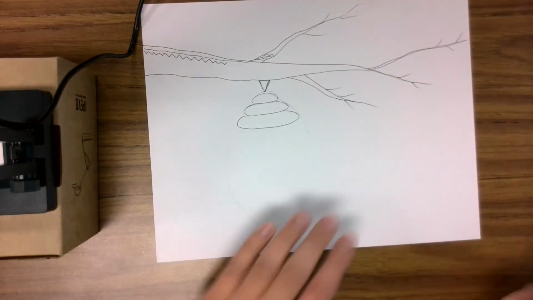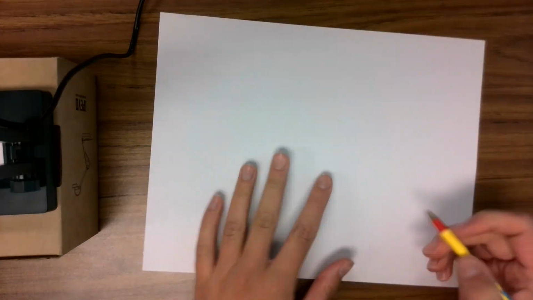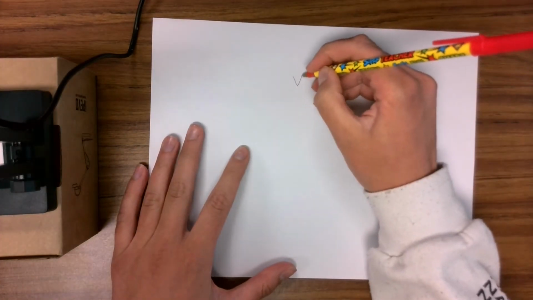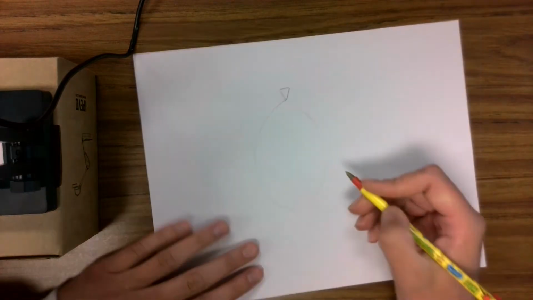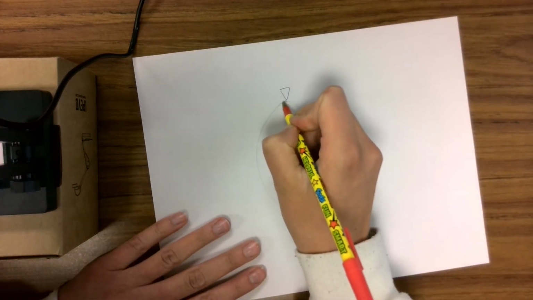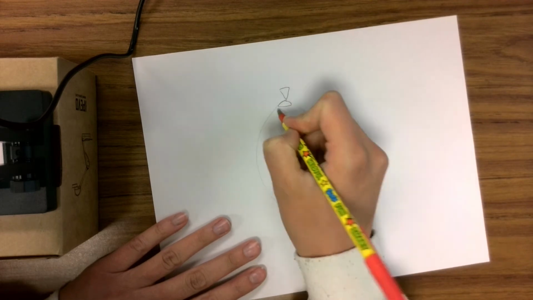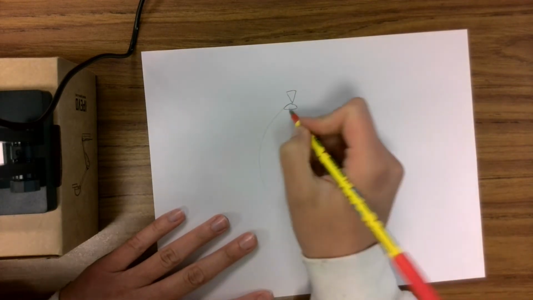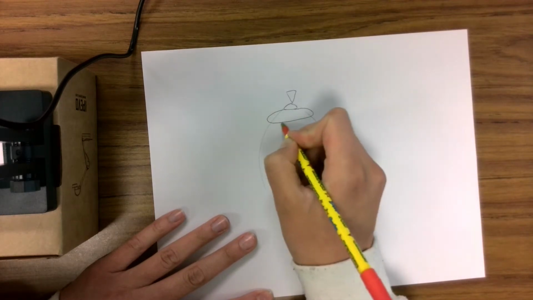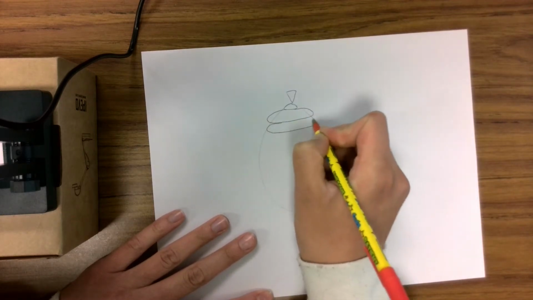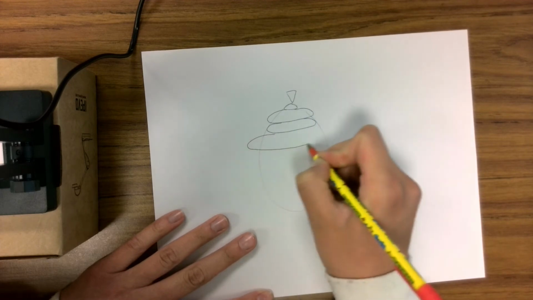Okay, so let me show you what not to do on this part. I'll show you on the back. So here's my triangle, here's my really light circle, and here's my oval, okay? I'm not going to draw an oval that overlaps this, because that's not going to look like a beehive, right?